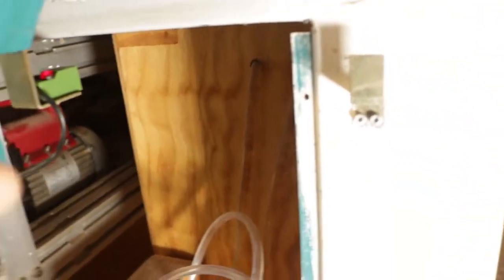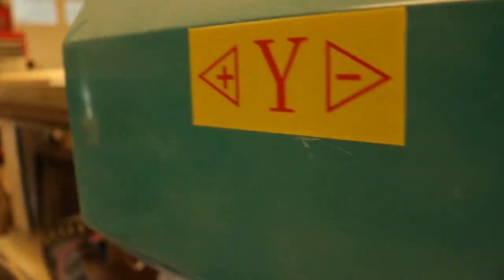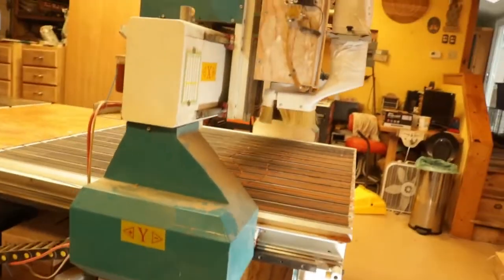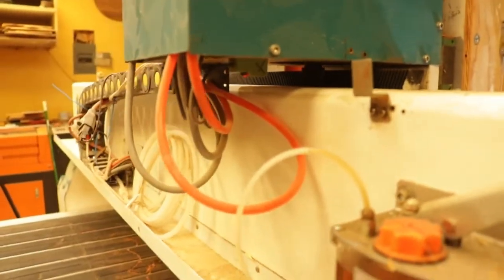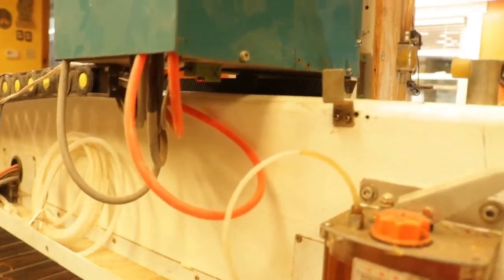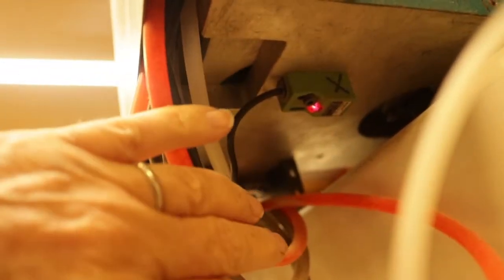But that moves across. This is my y-axis that moves back and forth. You can see the y-axis symbol there. And there's two other ones. There's one on my x-axis, so there's the little metal strip right there, and up underneath you could see that sensor right there for my x-axis. See, I even marked an X on it.